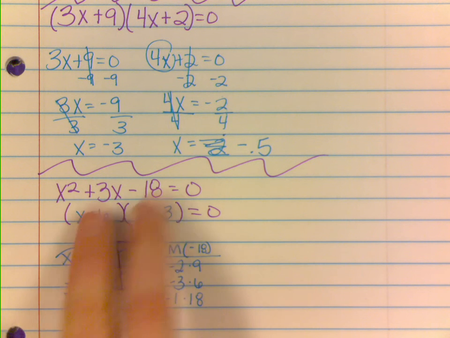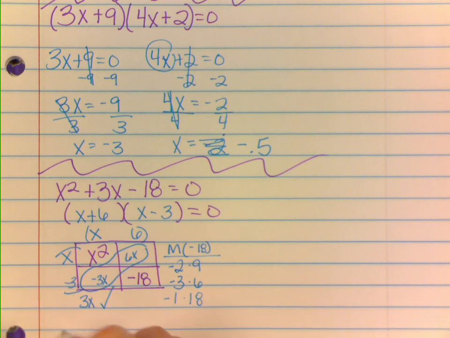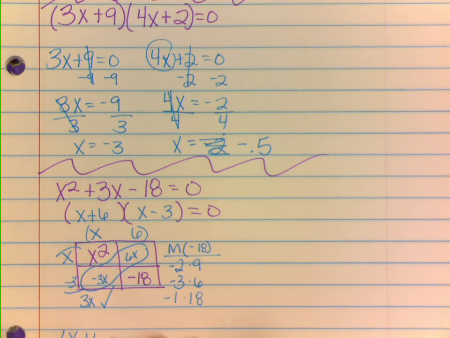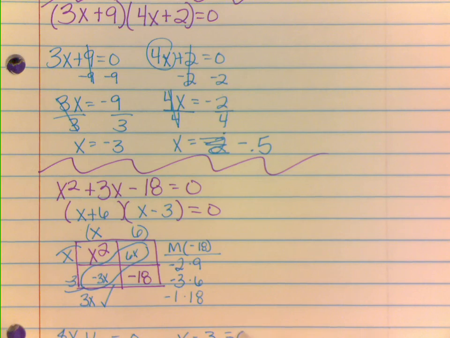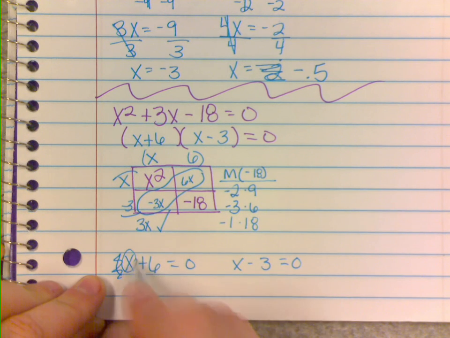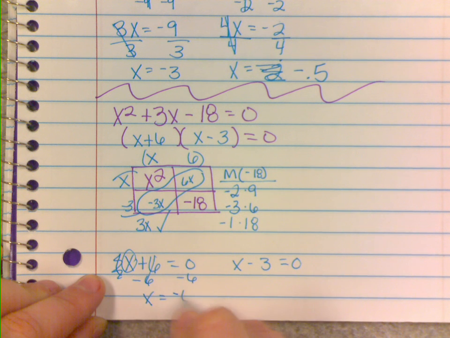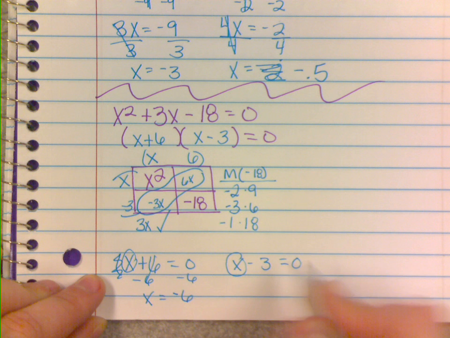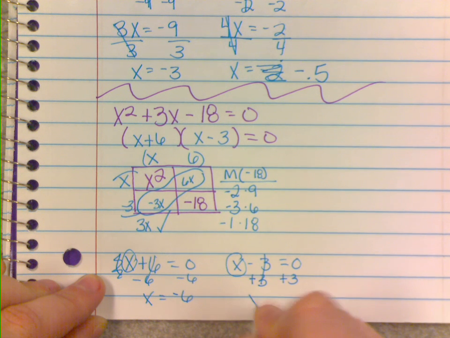What do I need to do with those two parentheses? Set them equal to 0. X plus 6 equals 0, and x minus 3 equals 0. What's the opposite of add 6? So x equals negative 6. What's the opposite of subtract 3? Add 3.